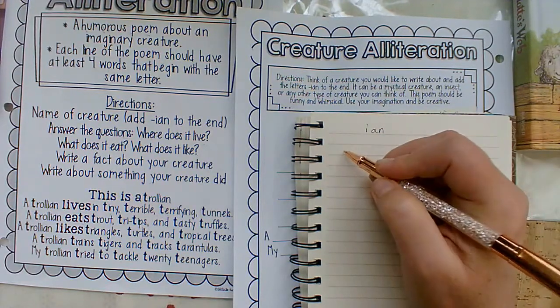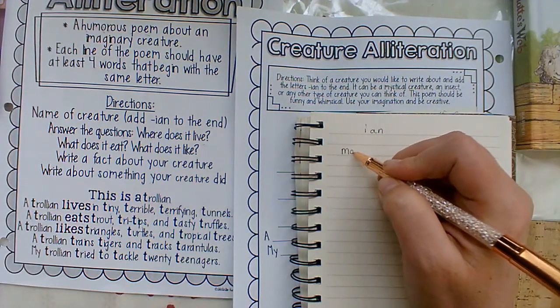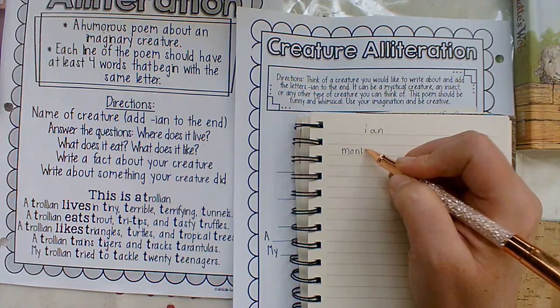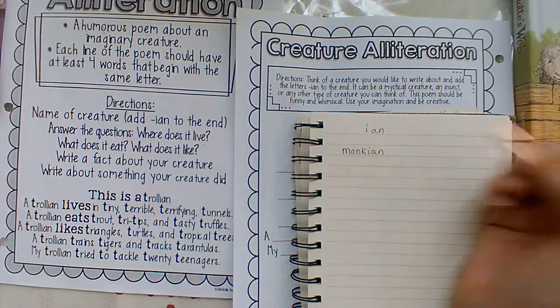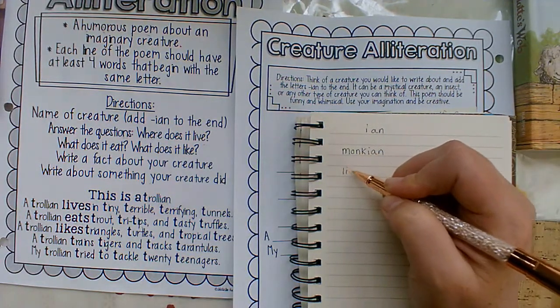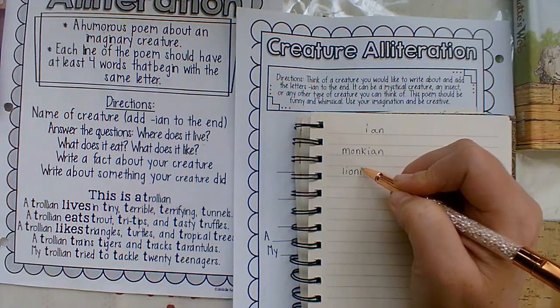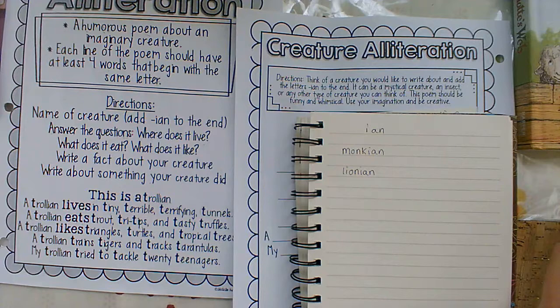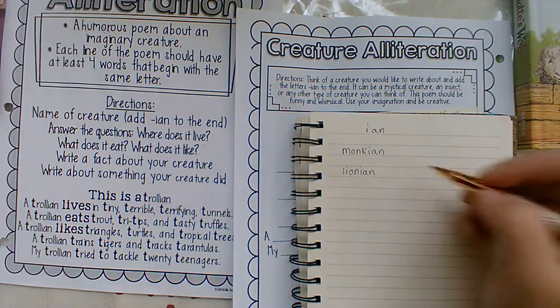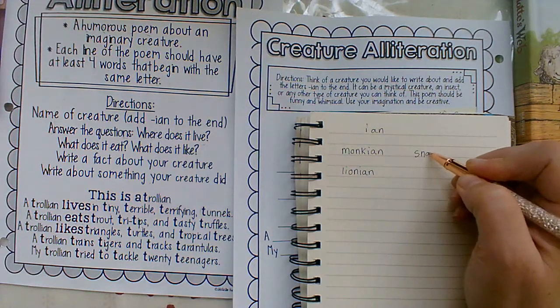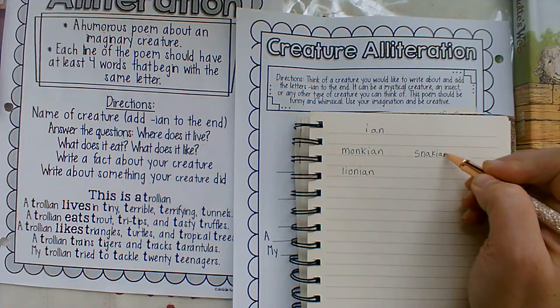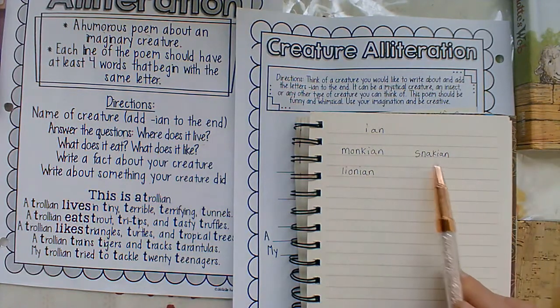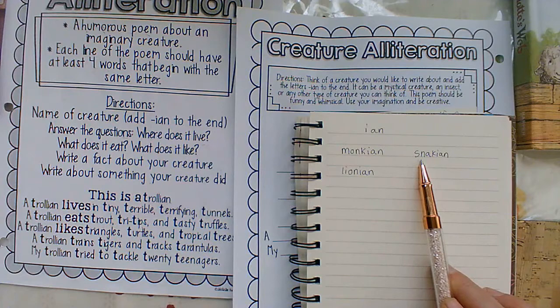So for example, you could take monkey, and it could be a monkeyan, or the word lion and make it lionian. And just put the I-A-N at the end. Or a snakeyan. And then just keep in mind that even though you started with an animal name, that really was just to get your idea.